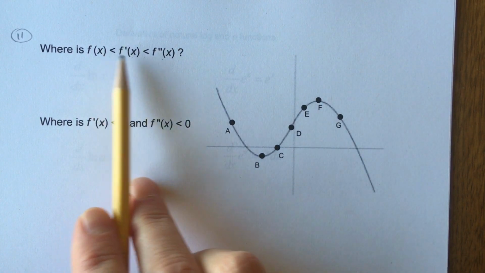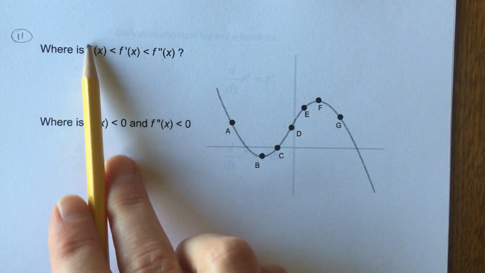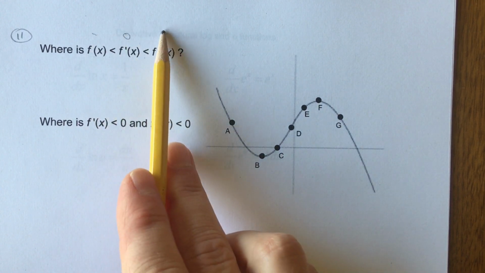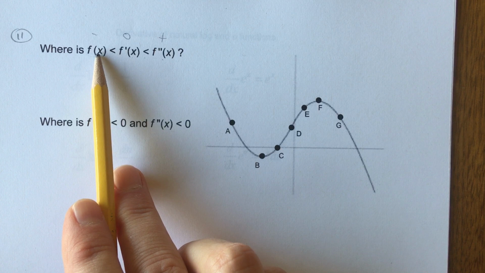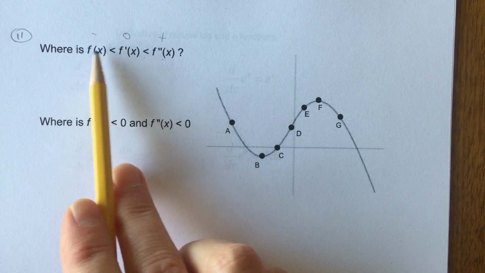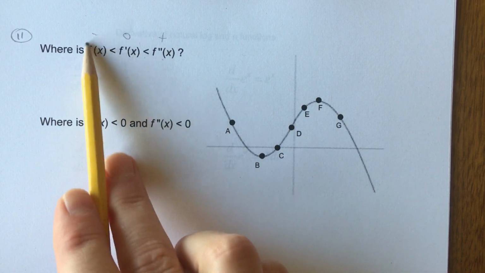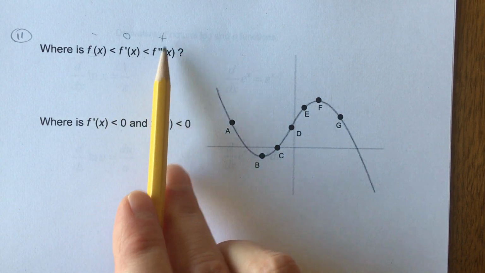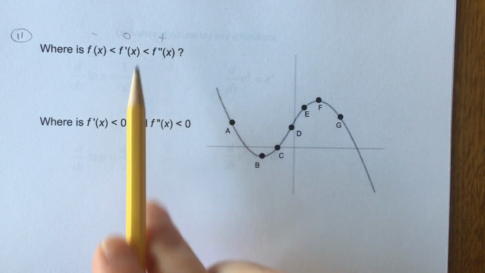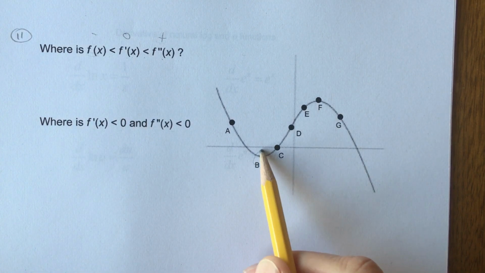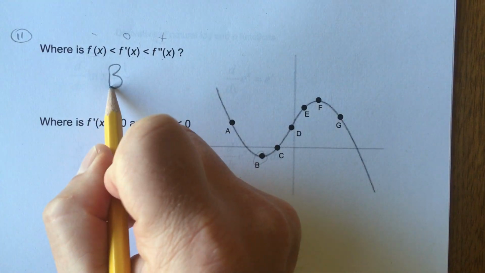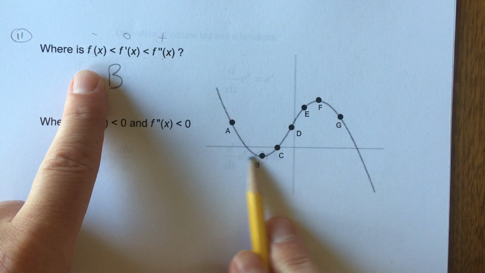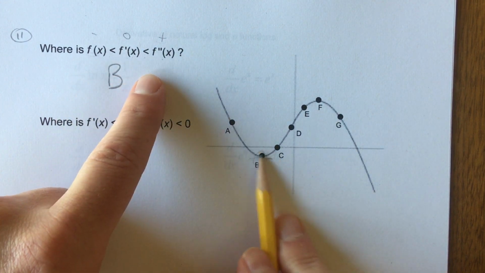Right. And usually when they ask something like this, this value would probably be negative, this value would probably be 0, this value would probably be positive. I'm looking for a point that is below the x-axis, so a negative function value, probably has a horizontal tangent, and is at a point in the graph where it's concave up. And if I look, I see it right there at endpoint B. Okay, B has a function value that's negative, a horizontal tangent line, and is concave up.